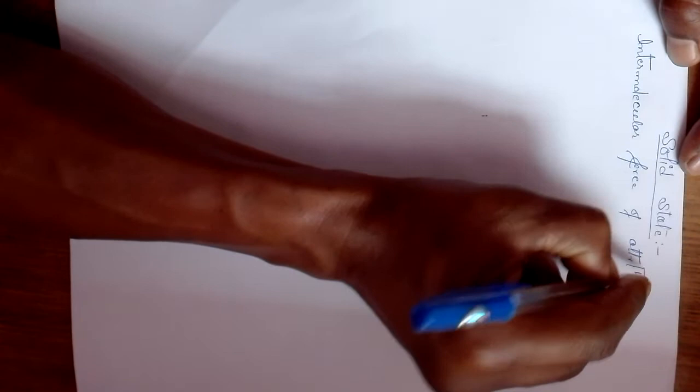And if you ask me why solids have definite shape and definite volume, or why solids possess rigidity, this is the answer. Because in case of solid, the so-called intermolecular force of attraction, I'm going to note it down here, take a look. Intermolecular force of attraction. And the second thing is intermolecular distance. I'm going to write it here, intermolecular distance.